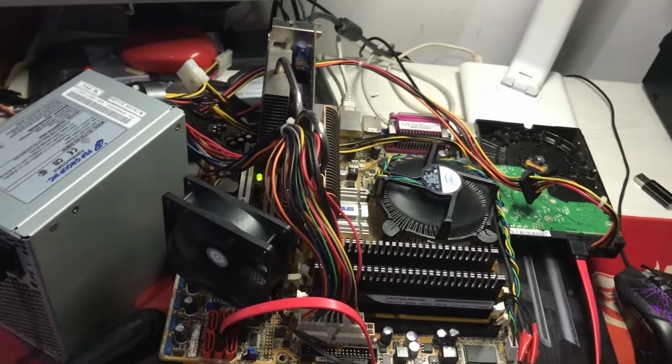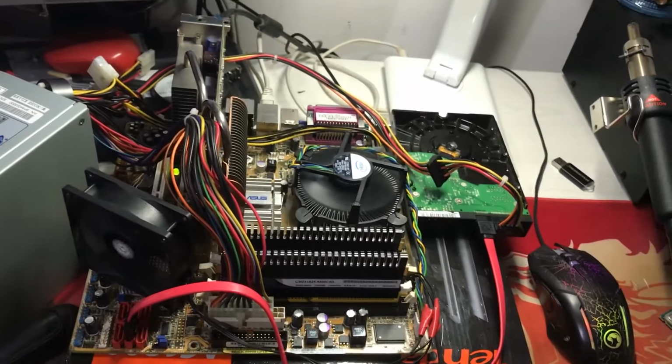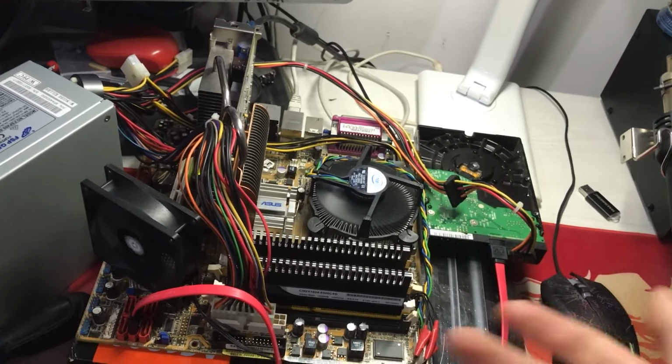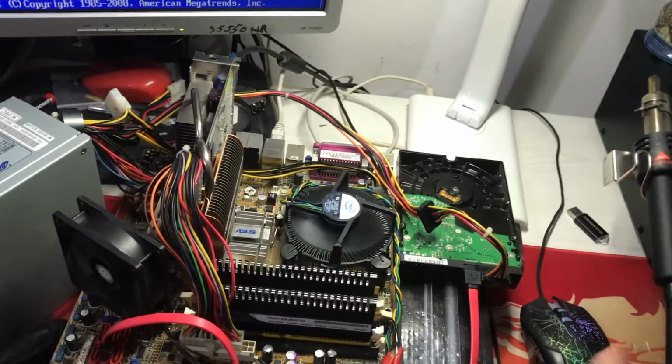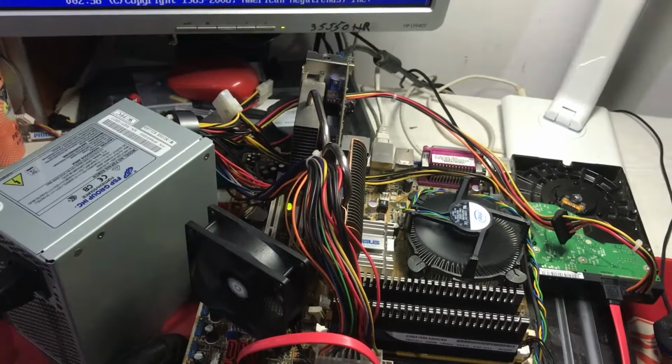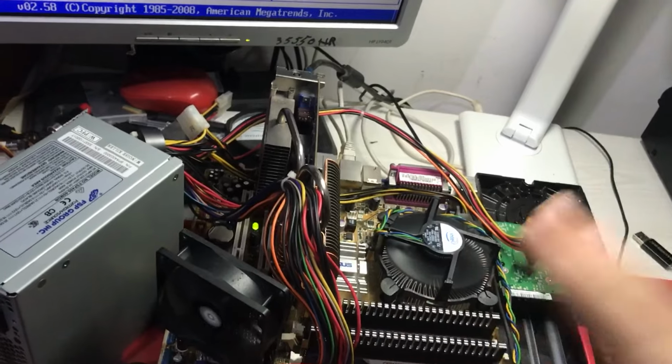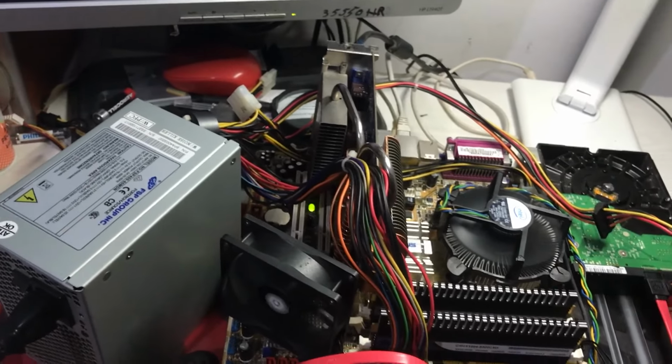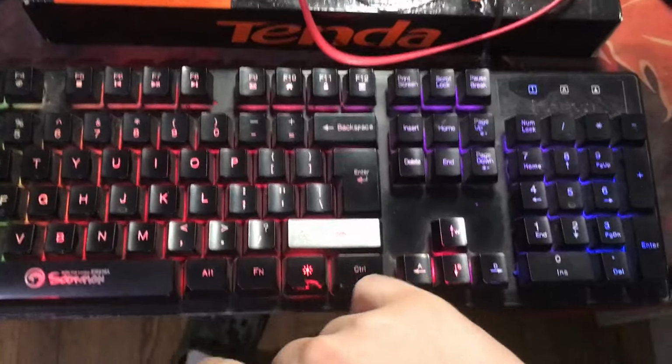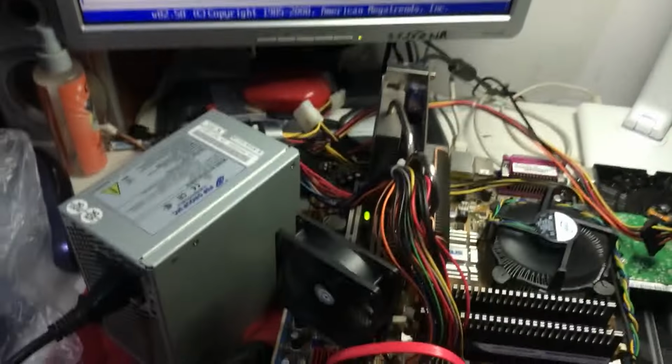The symptoms: with some power supplies, it turns itself on for no reason. It shuts off when I press the restart button. When I restart by the keyboard, it shuts off.